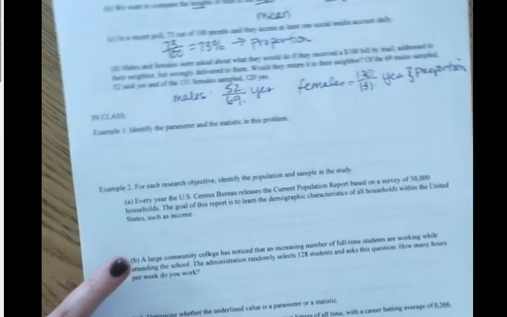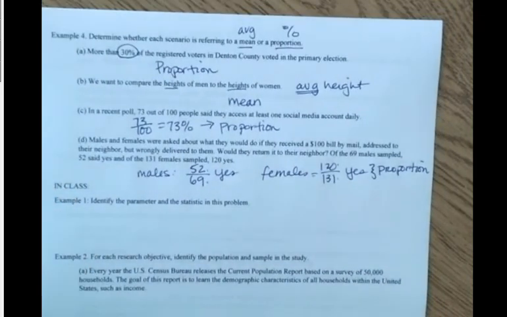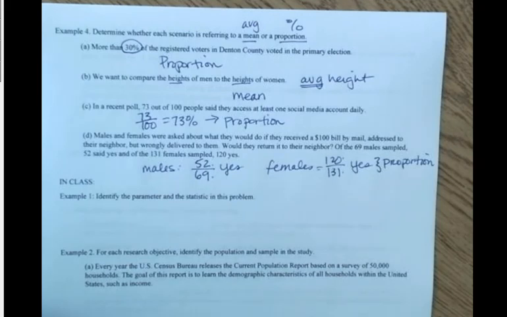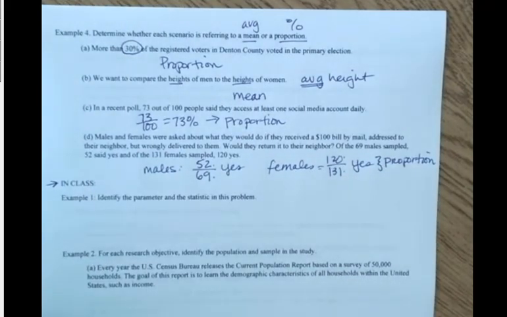All right, so that's the gist of this first lesson. There's a lot of vocabulary going on, parameters versus statistics, means and proportions, lots of little things to learn in here. So hang in there. It's a new topic for you, lots of vocab, but hopefully not too difficult. So we'll finish this lesson in class. Notice the notes, it says in class, so I will pick up here when we get to class.